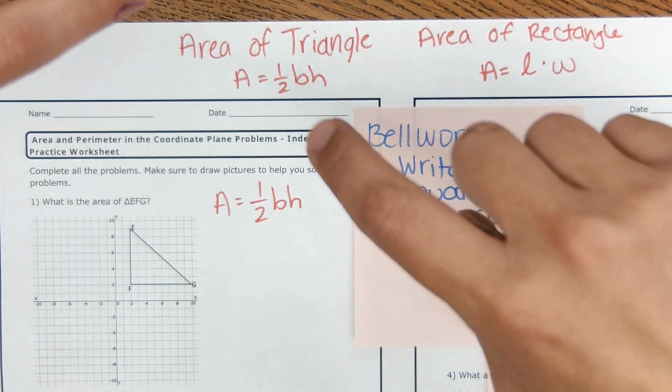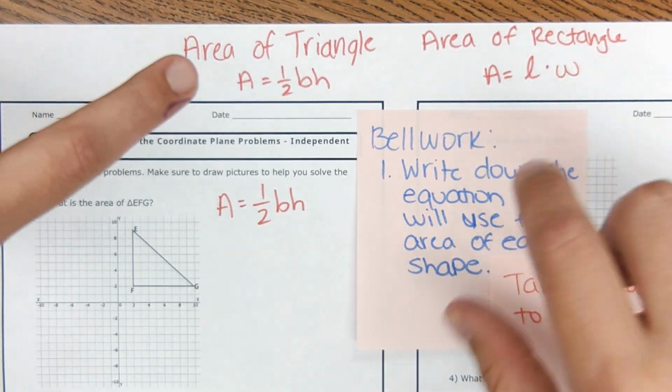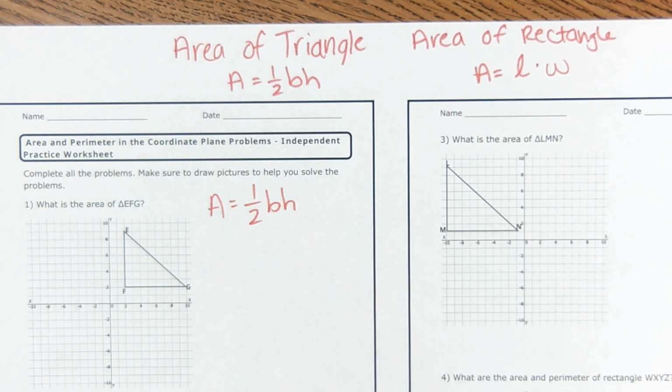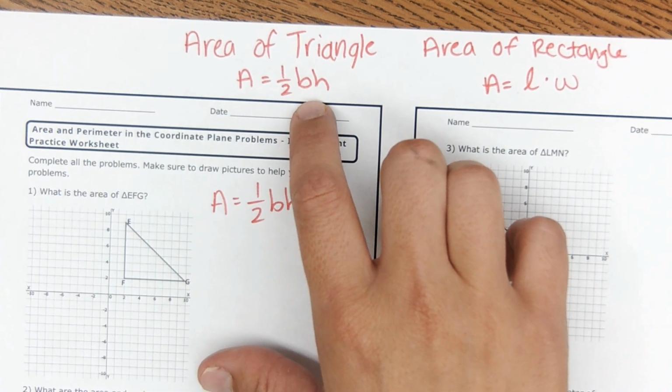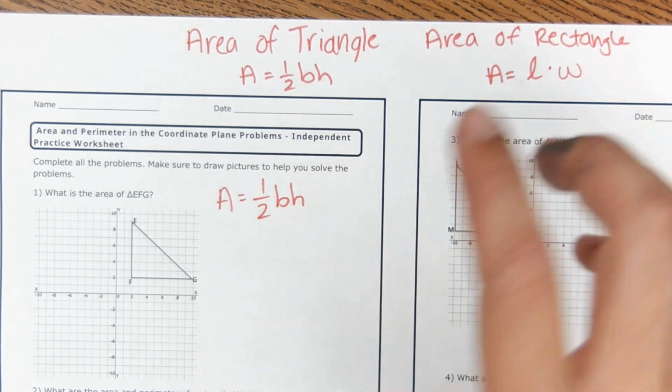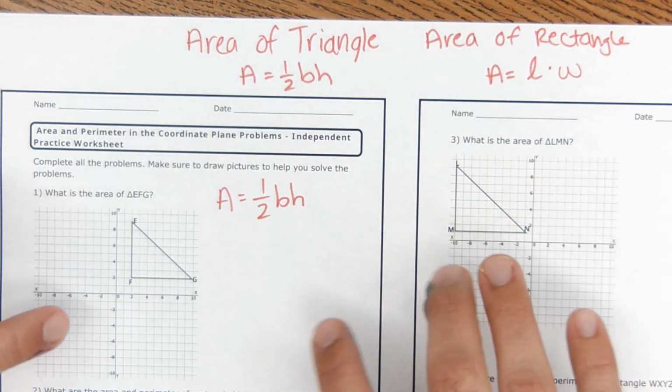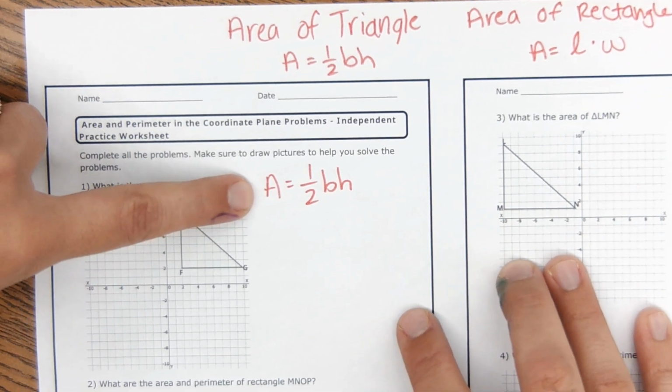Okay, so I had you write these two equations on the top of your paper. These two equations aren't on the reference sheet, so you have to have them memorized. You've been working on area of a triangle and rectangle since elementary school, so it should be pretty familiar to you. And then for these problems, we're going to start with the equations.